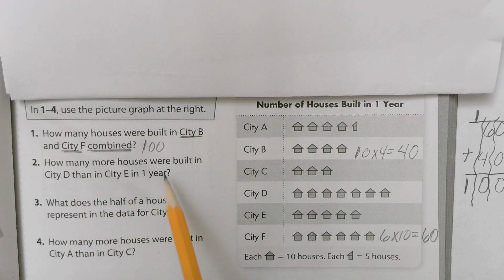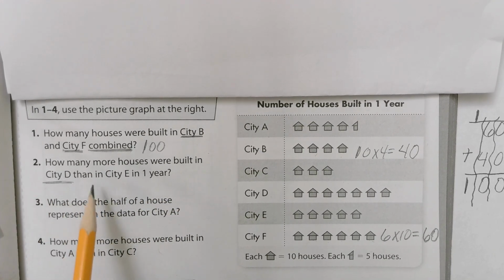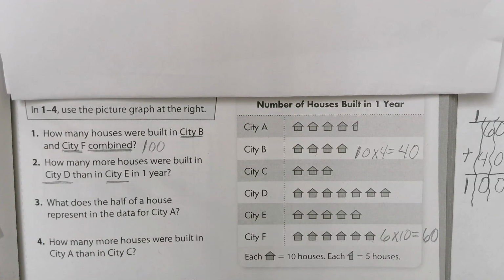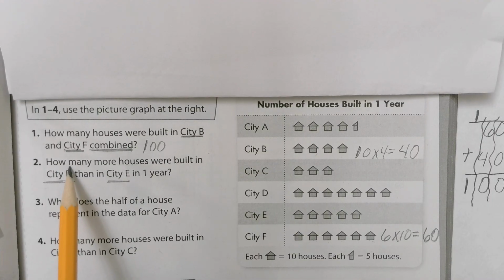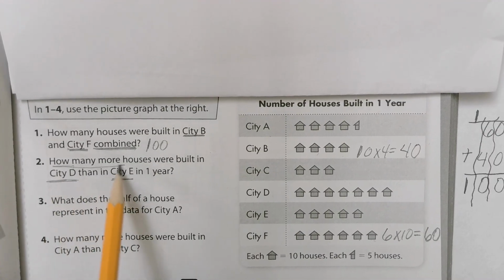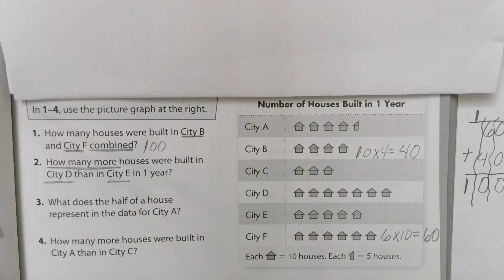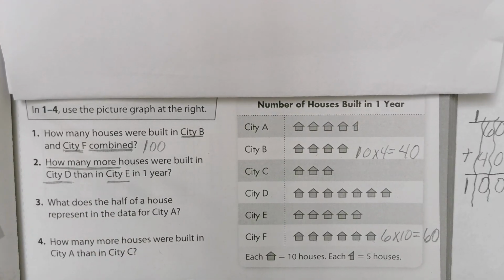How many more houses were built in City D than in City E in 1 year? How many more means it wants us to find the difference.